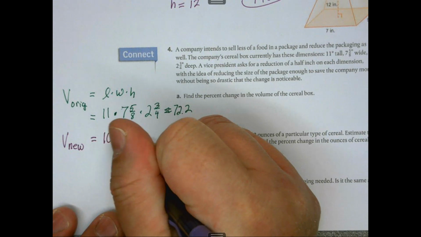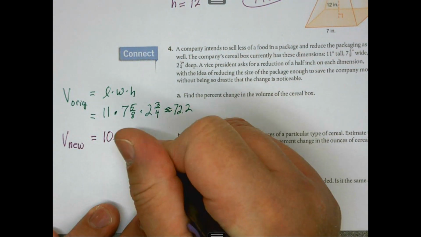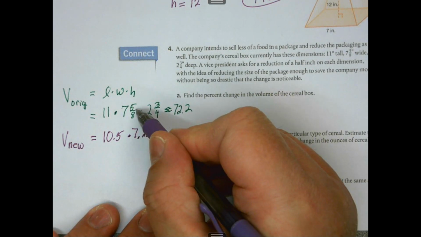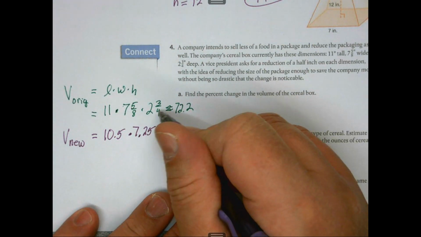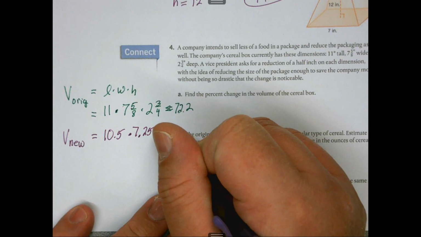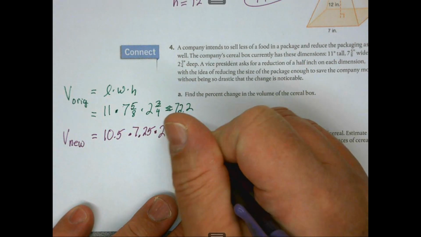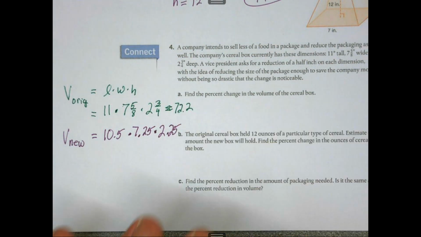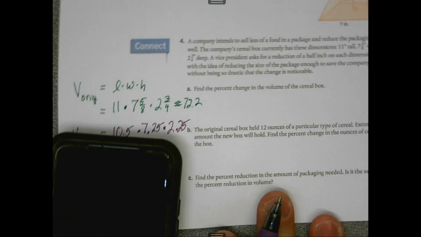I'm sorry, 2 minus a half is 1/4. 3/4 minus a half an inch is 1/4. I'm going to use decimals. It's going to be easier on my calculator because I'm using my phone. So I have 10.5 times 7.25 times 2.25, and I get 100.